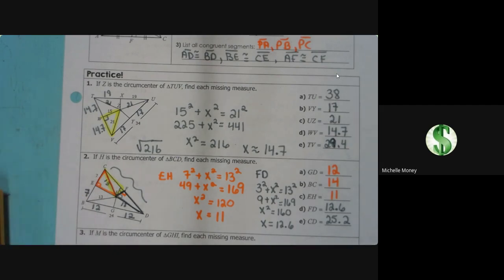I already gave you yours yesterday, but if you need it, find the trash can. It's in Jackson's spot.